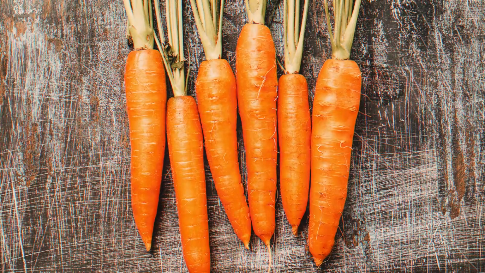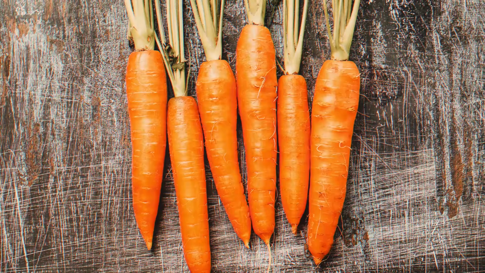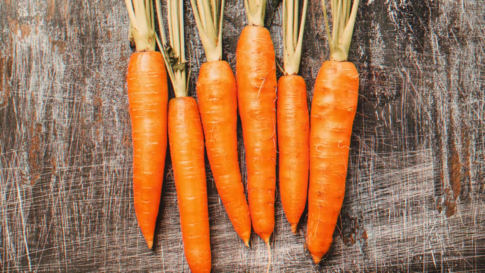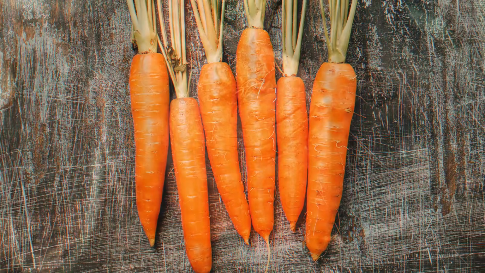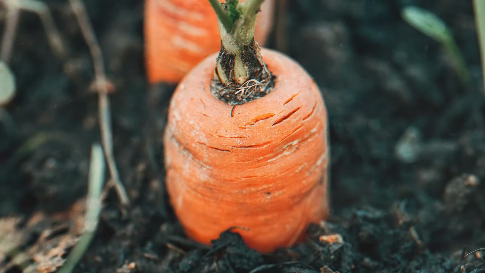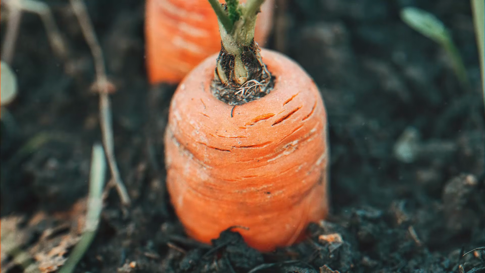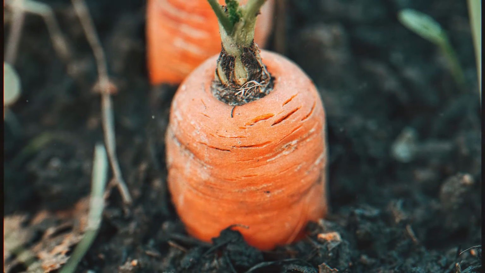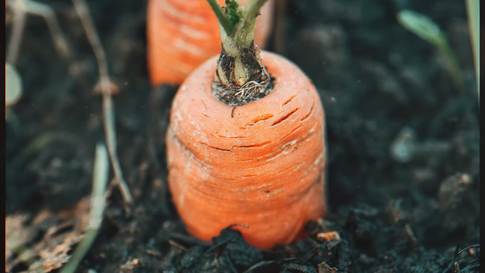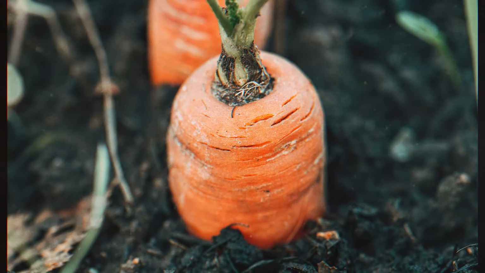DNA preserves a more detailed record. In 2023, researchers compared the genomes of 630 carrot accessions, including wild plants, regional varieties, and modern breeding lines. A genome is the complete set of genetic instructions carried by an organism.